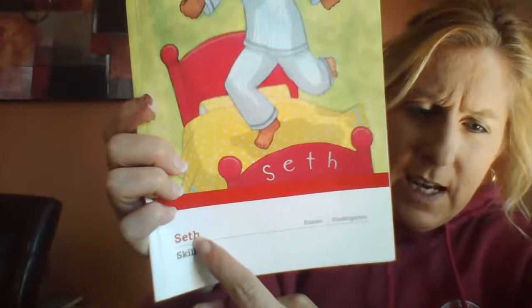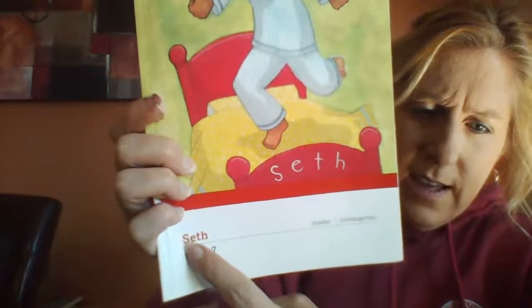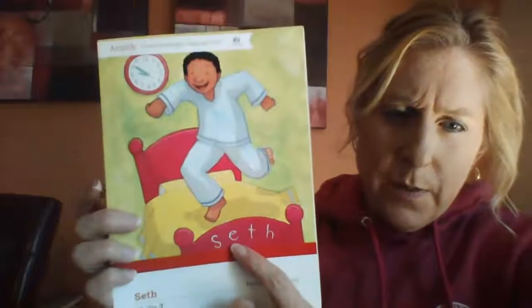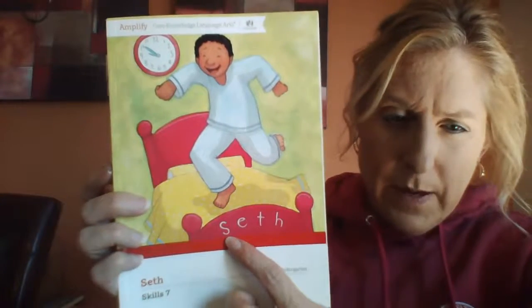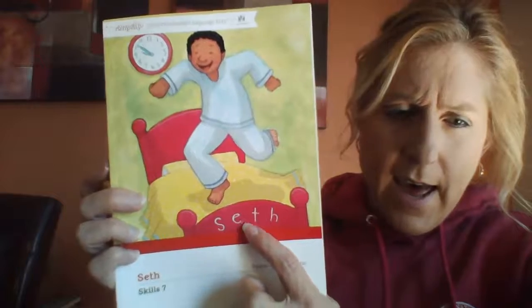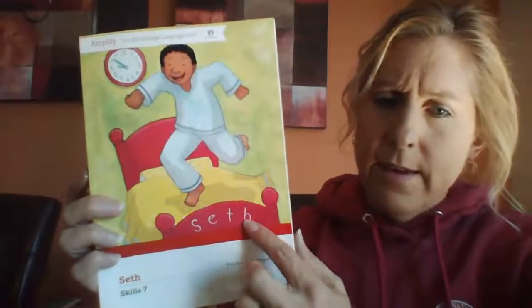Seth. TH says th. Seth. And look at it, he's jumping on his bed. And his bed says Seth. Seth. Let's see what Seth is up to. We'll just read the first story. Let's read it slow and sound out the words, and then we'll go back and read it faster. Okay, here we go.